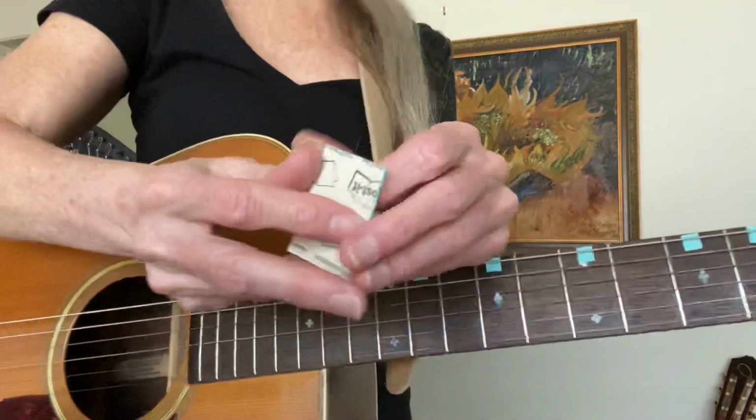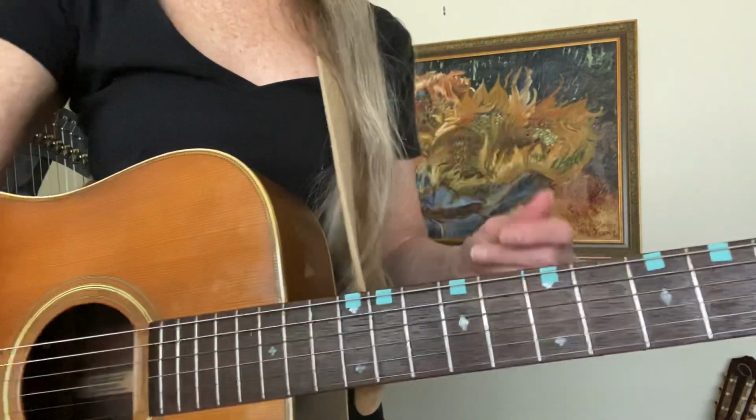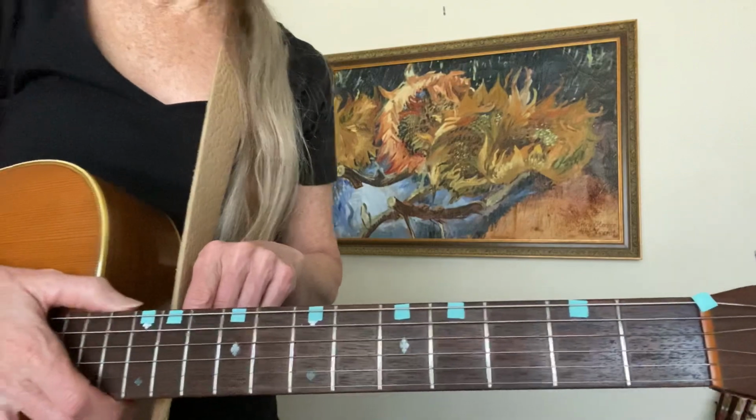The dots are just Post-it notes. They're so innocuous, and I just cut the sticky part, and that's where I get my little dots.